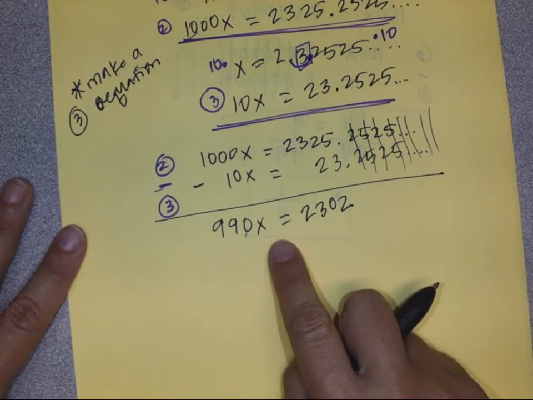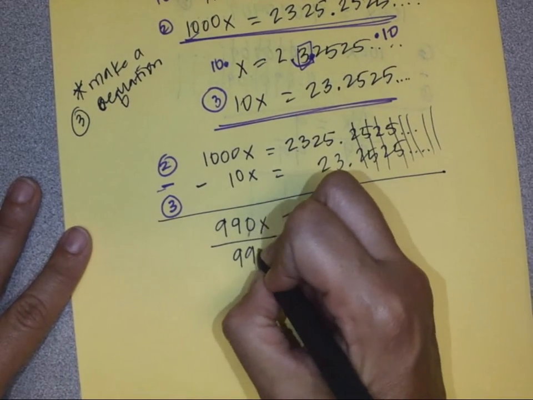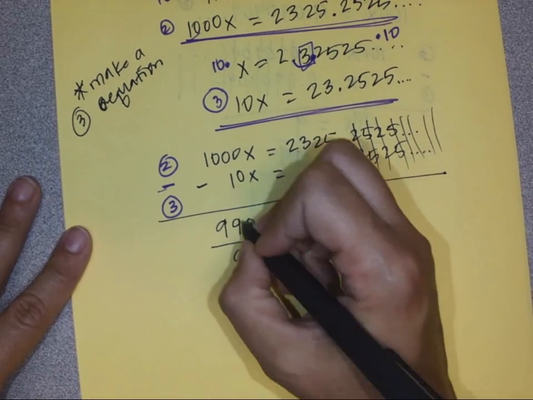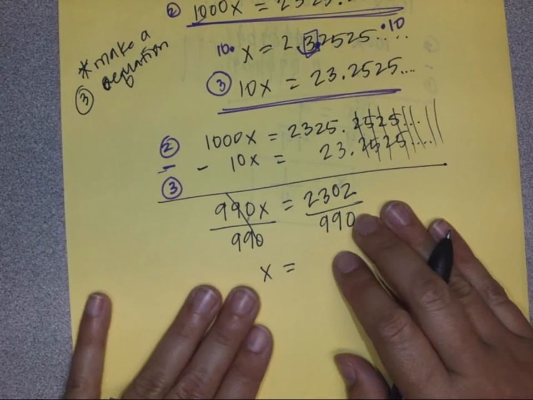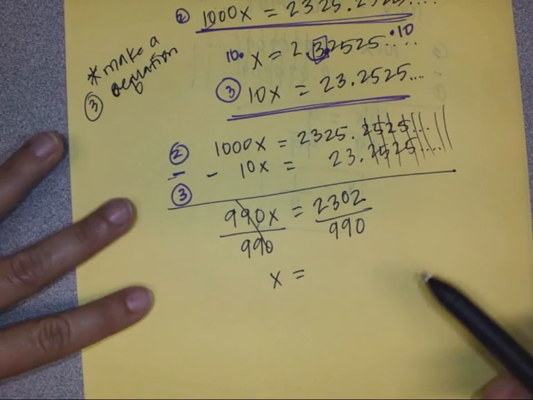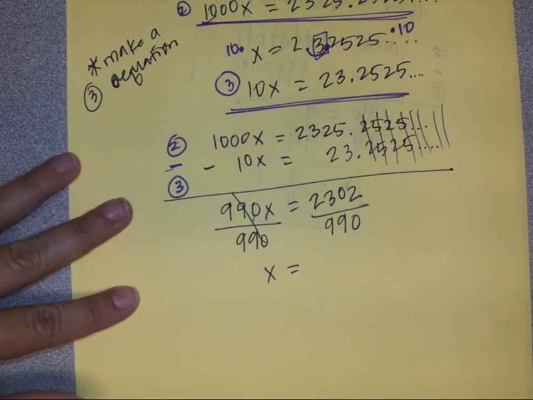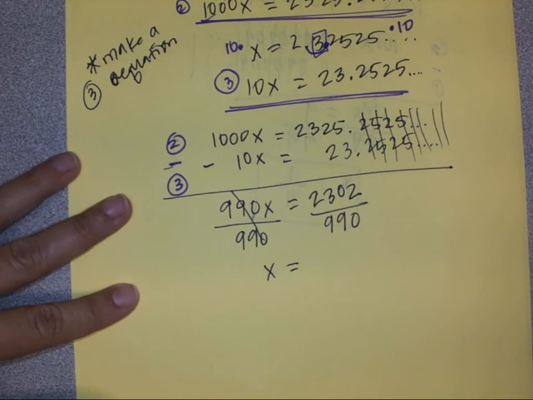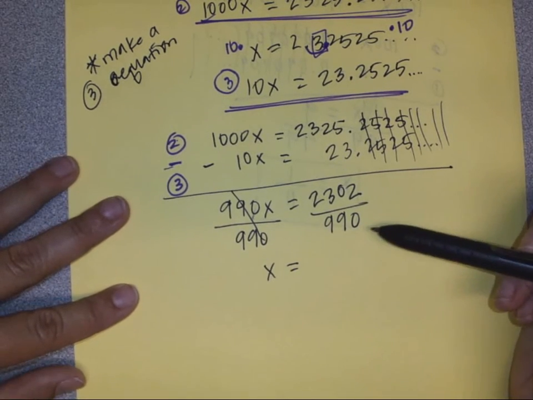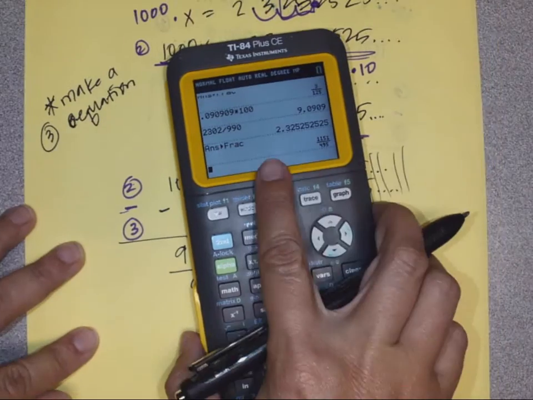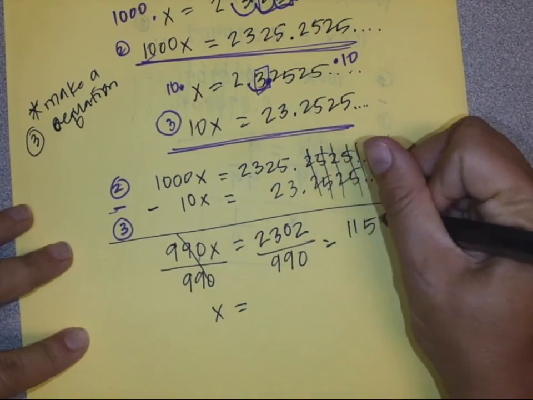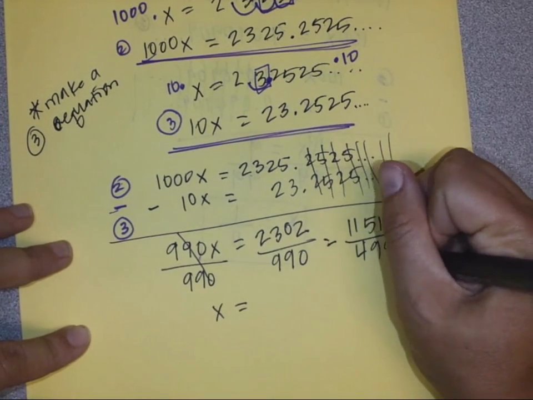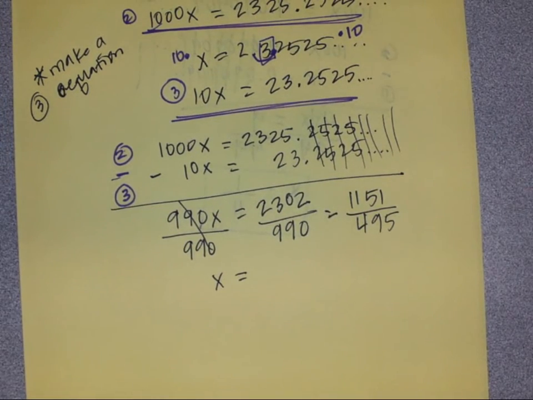So now, to solve for x, I'm going to divide by 990, and I get x equals 2,302 over 990. Okay, so this is the part that some people really struggle with. I need to reduce this, and I need to make this a mixed number. Some people like to reduce it first. You can see they're both even numbers, so I could divide by 2 first. You could also reduce it on your calculator: type it in, press math, enter, enter. It reduces to 1,151 over 495.